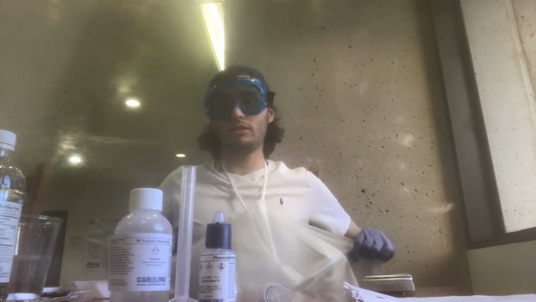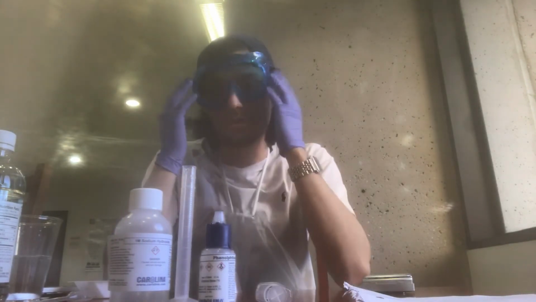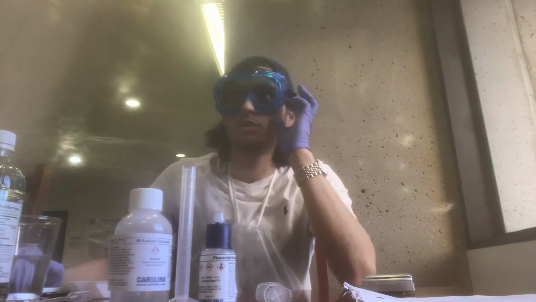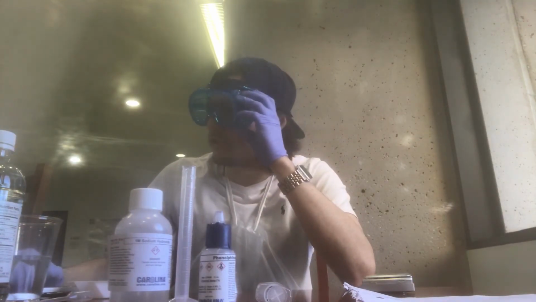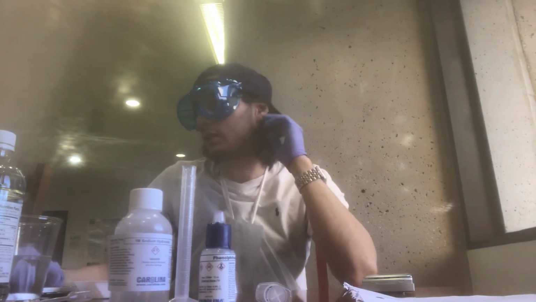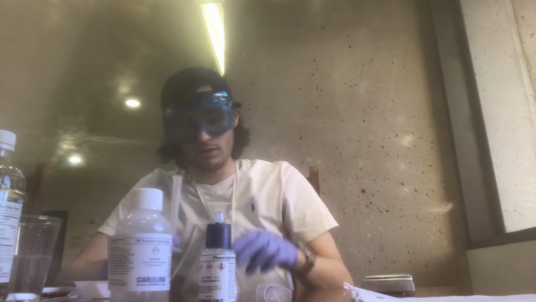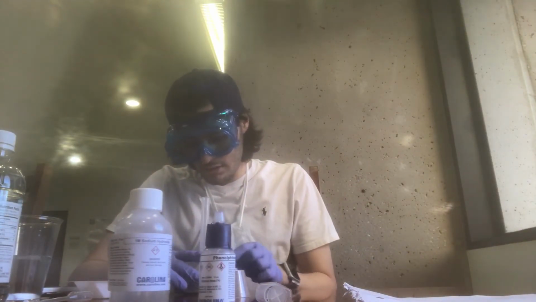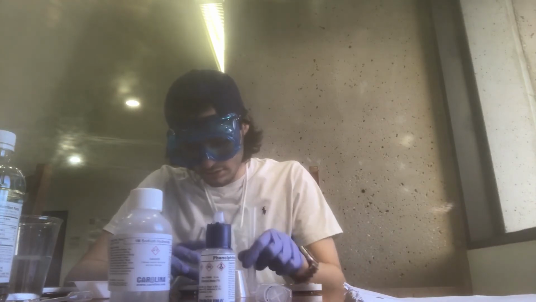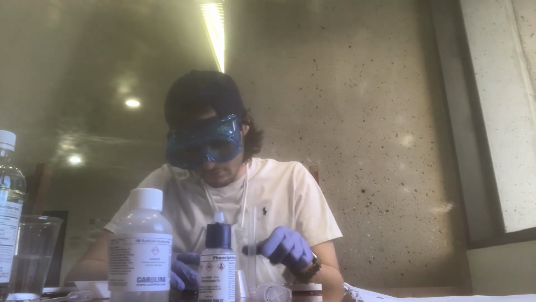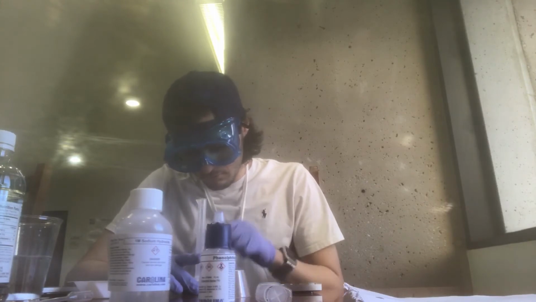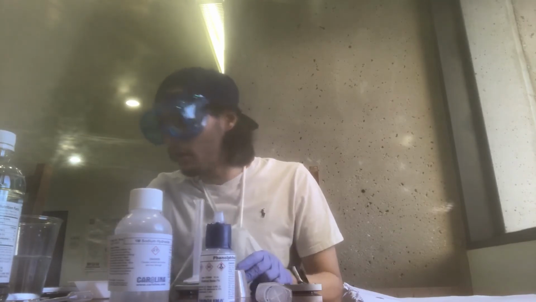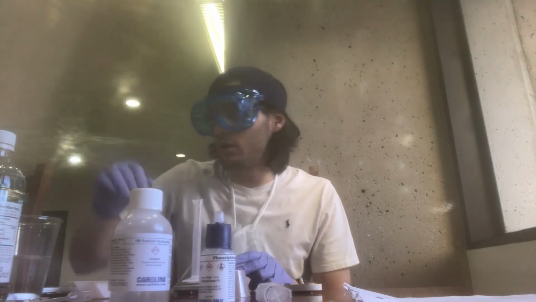I also have my apron, goggles, gloves, and my hat on because my hair gets in the way, so all the safety items are good to go. So we're going to get the 10 ml cylinder and the electric balance. We're going to tare the balance. And then we're going to dispense 5 ml of vinegar.